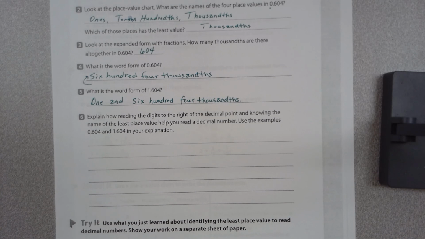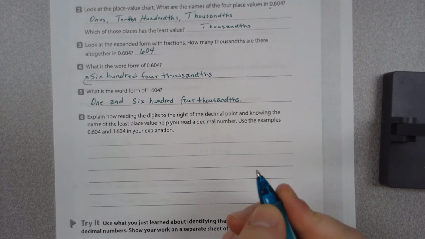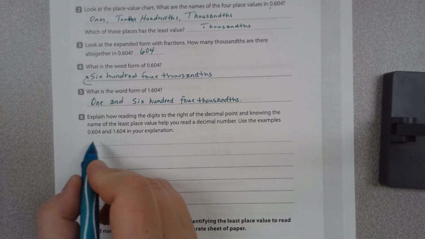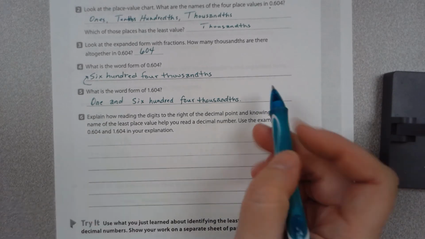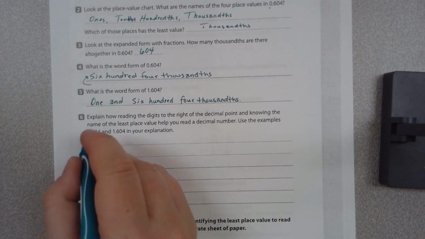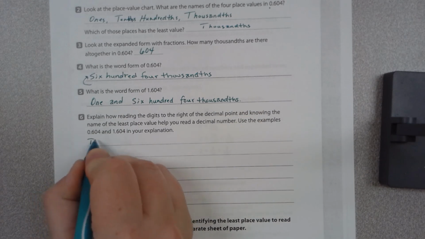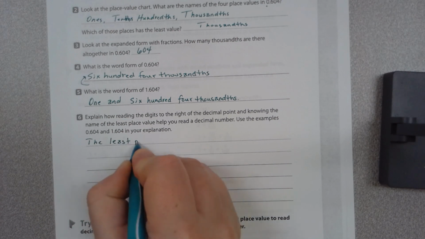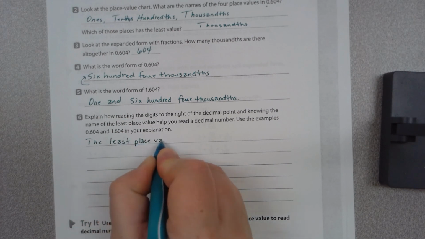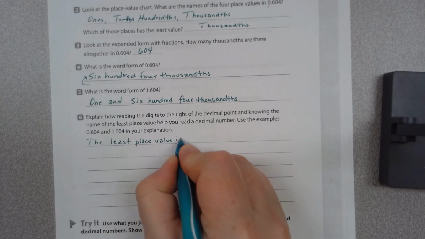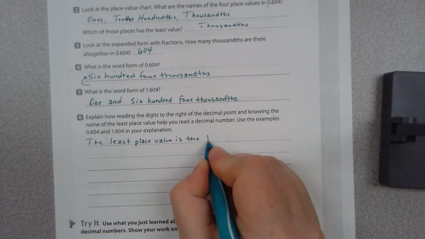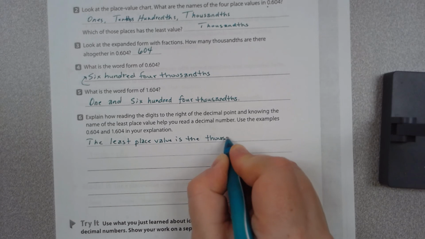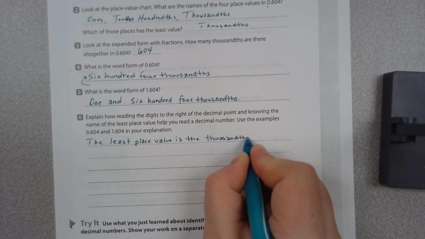All right, so for these, what is the least place value? We already answered that right here. So we can put the least place value is the thousandths place.